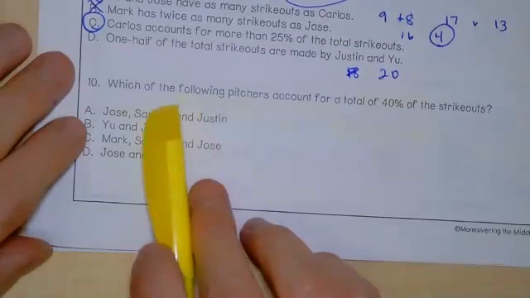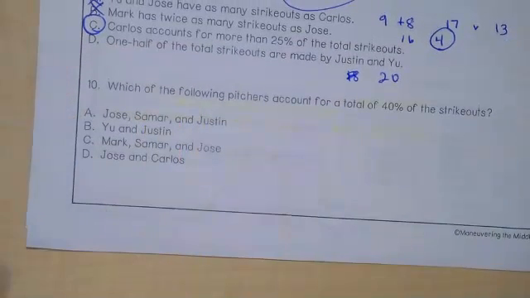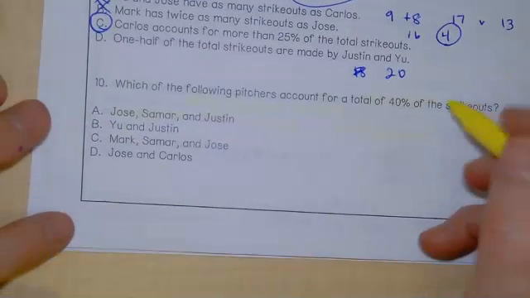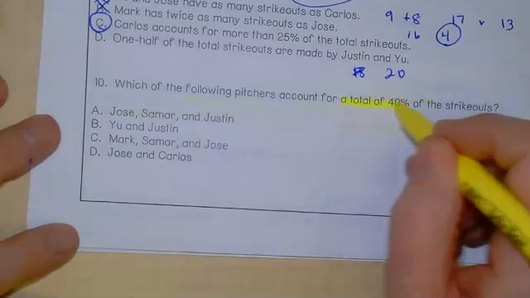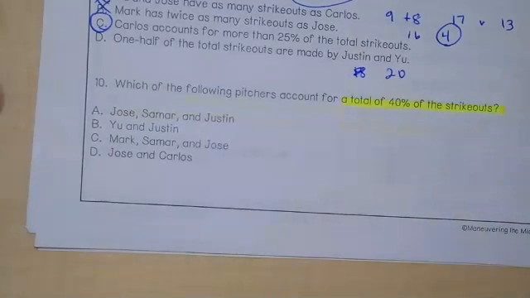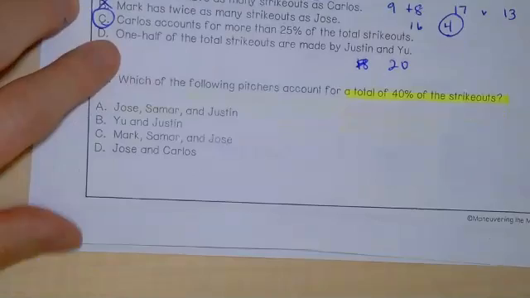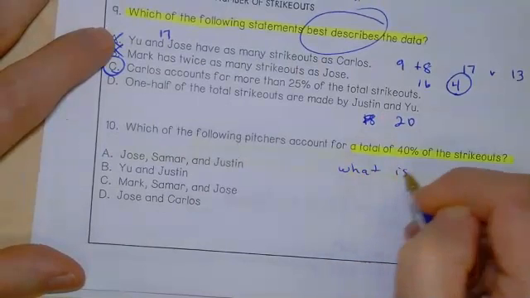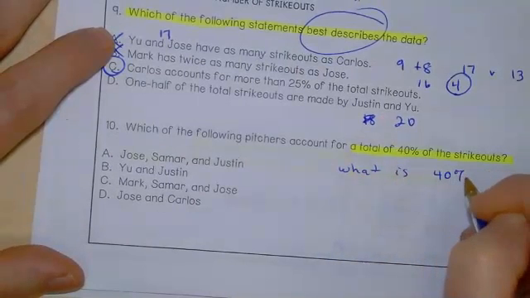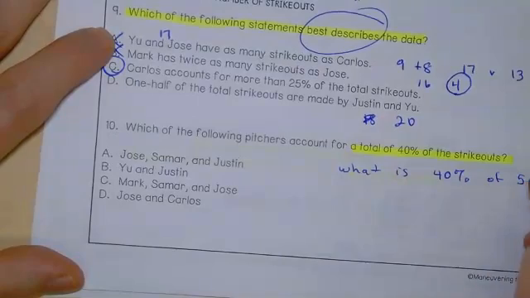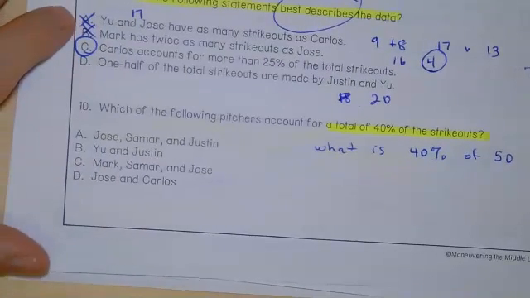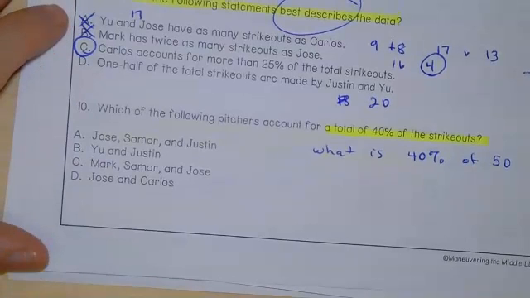That's it. Which of the following pictures account for a total of 40% of the strikeouts? So what do I need to know? I need to know what 40% of... Okay, so write it out. Look at this. What is 40% of 50? Well, let's look. It can't be 80. There's only 50 total.